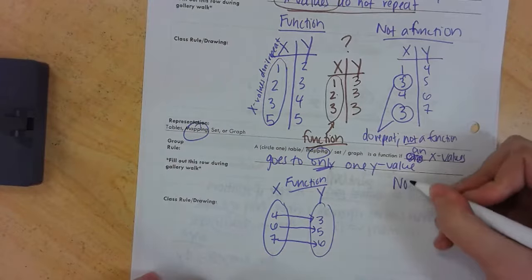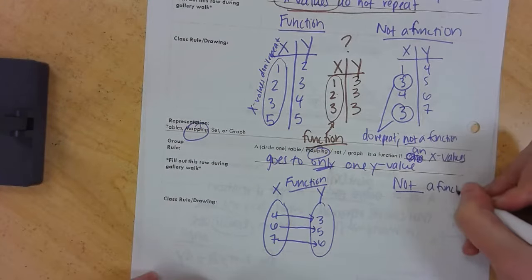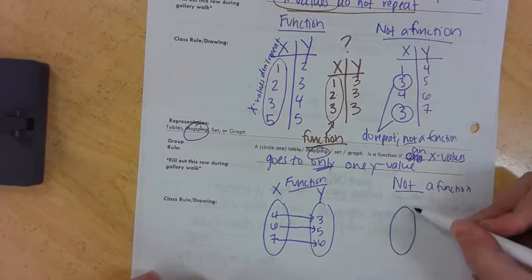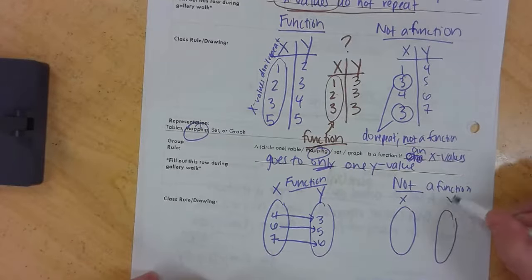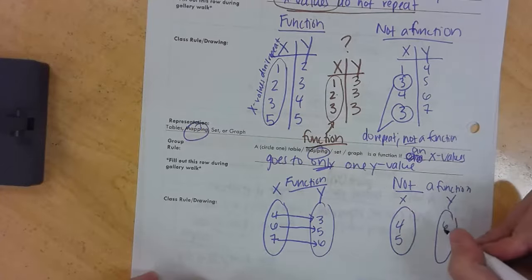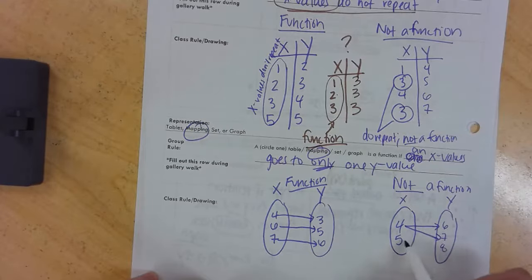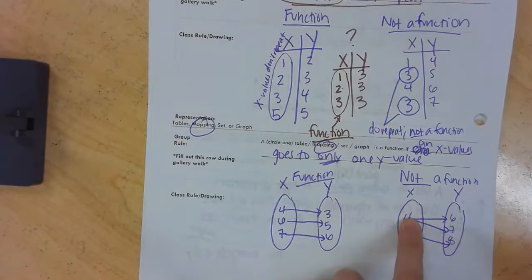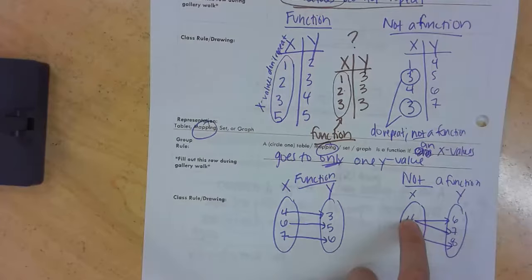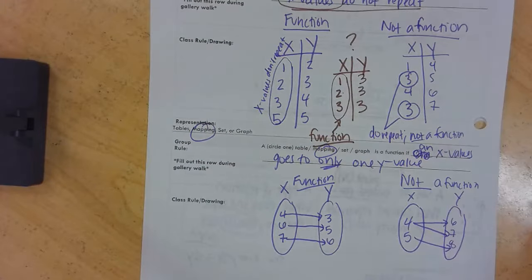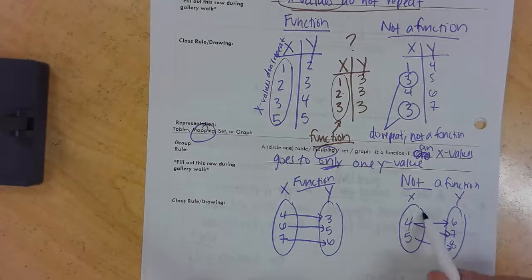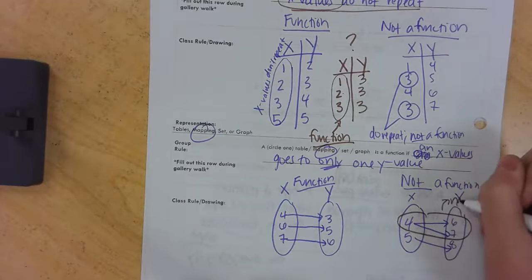An example of something that would not be a function is something that looks like this. I have an x, I have a y. If I had 4 and 5 and then 6, 7, 8 over here, if my 4 went to the 6 and to the 7 and my 5 just went to the 8, this 4 is going to both the 6 and the 7. So my x value goes to more than one y value. It's going to 2 y values. So this one is not a function because of this bit right here. This means that it's not a function.